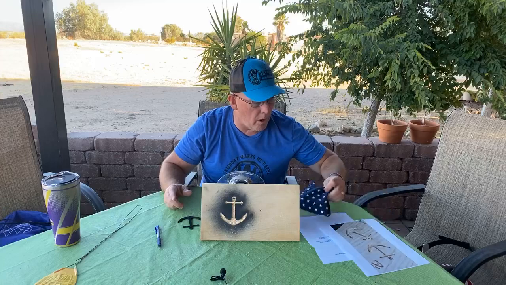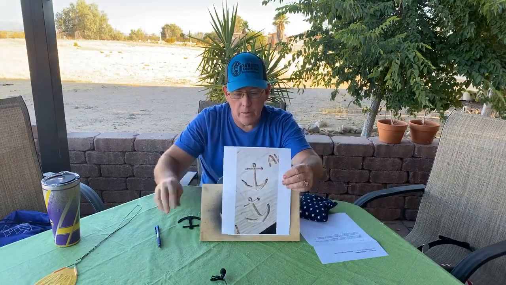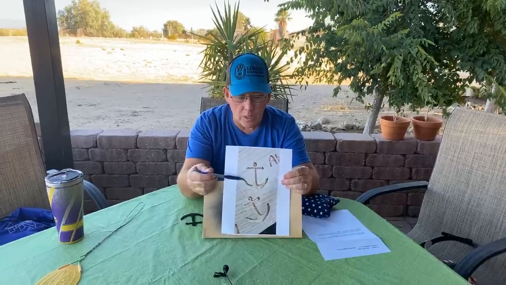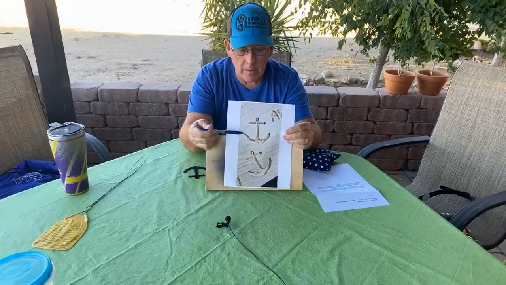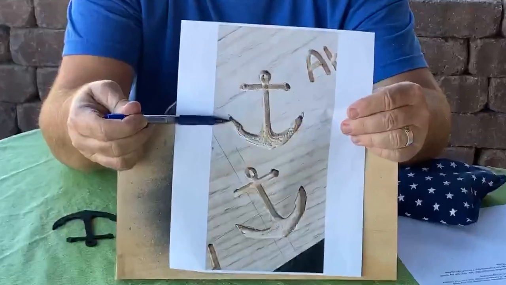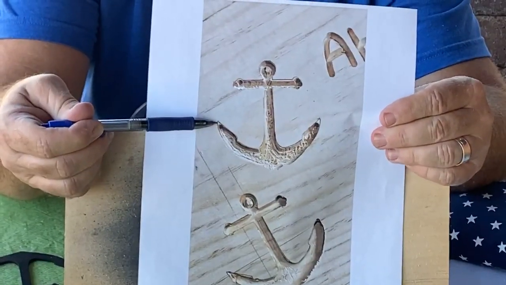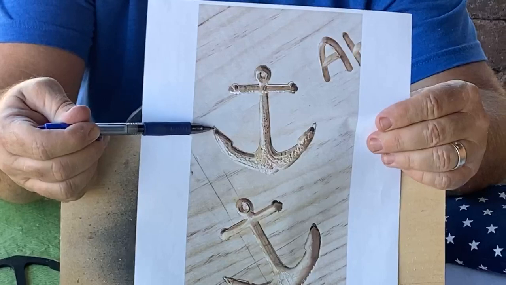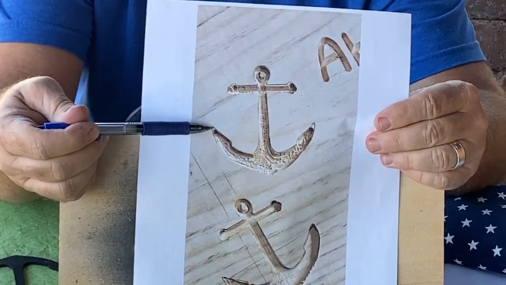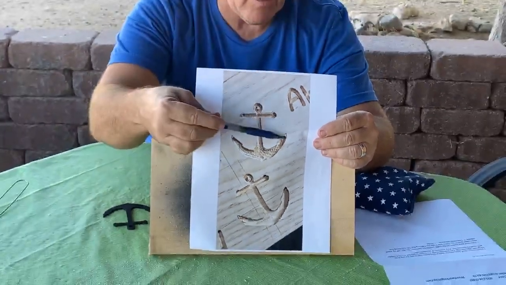And you can see here is what I was talking about. You could only get so far into those corners, but if you lift that a little bit, you'll be able to get those sharp points. Same thing over here.